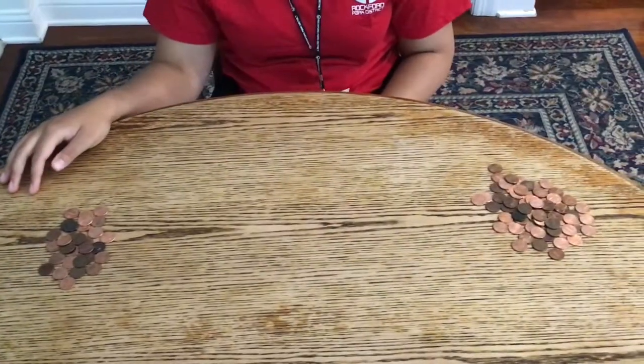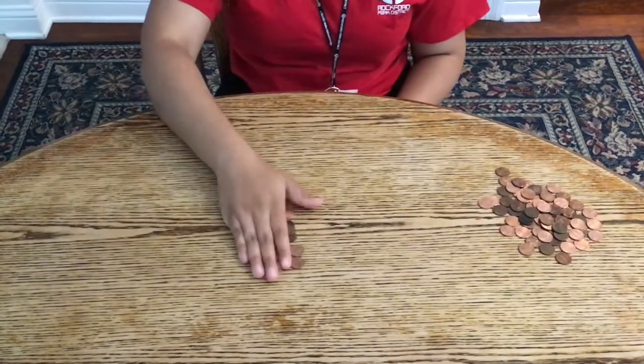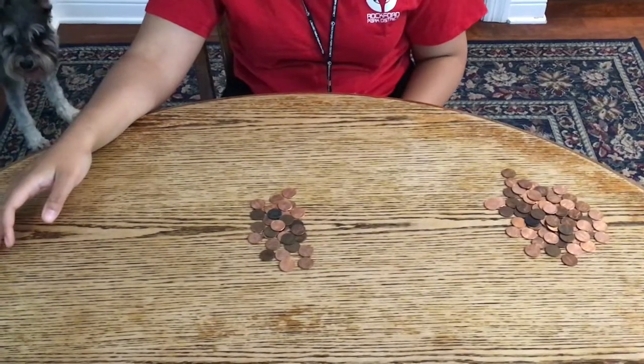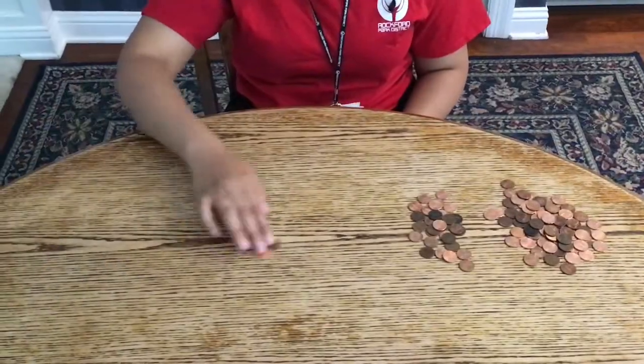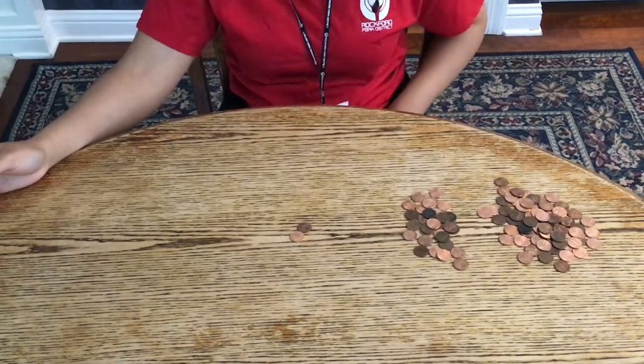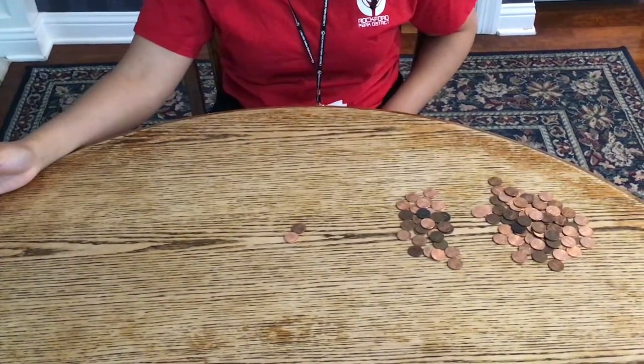Now count out 30 more pennies. These 30 pennies represent the 30% of water found in the ground. That leaves us with 2 pennies. This amount represents the water that is available to us as fresh water found in lakes, streams, and water vapor.